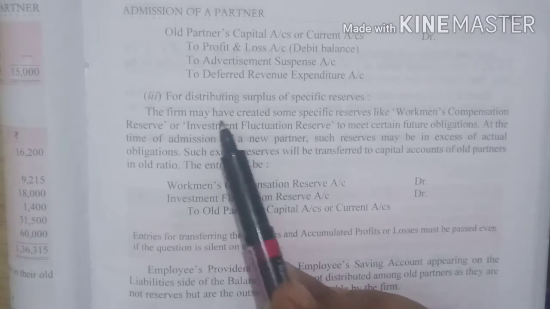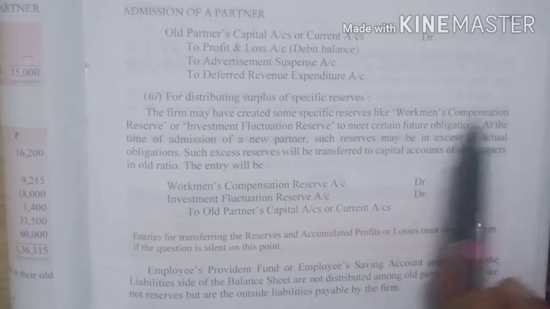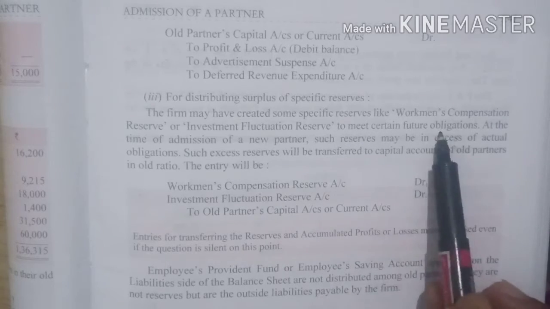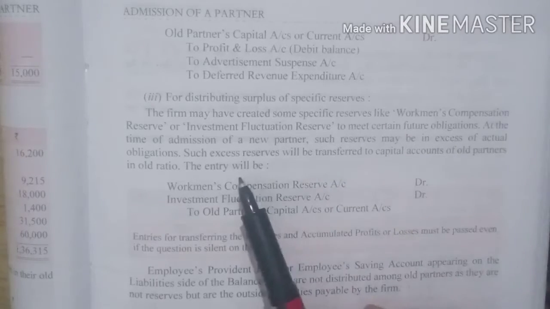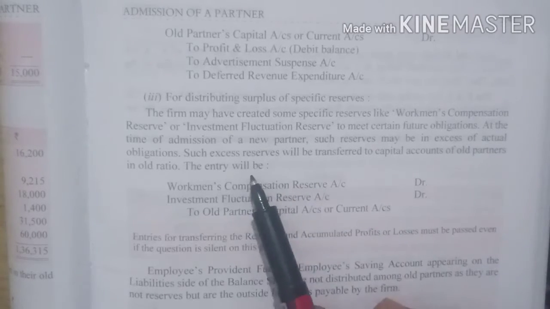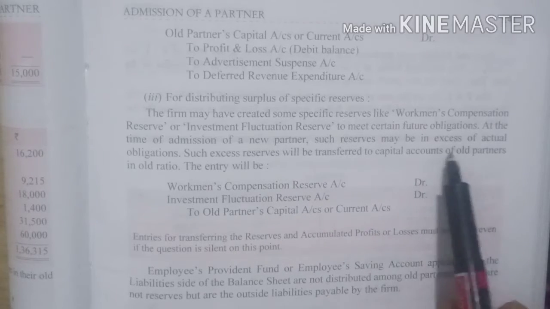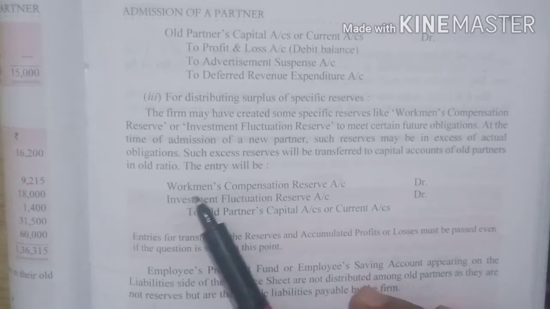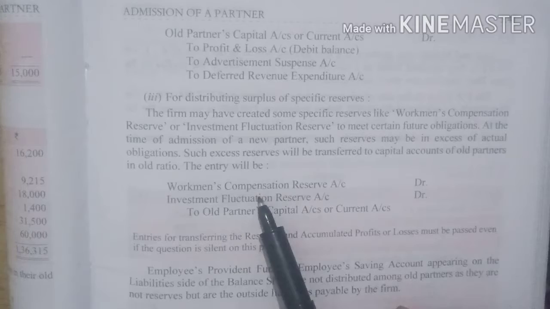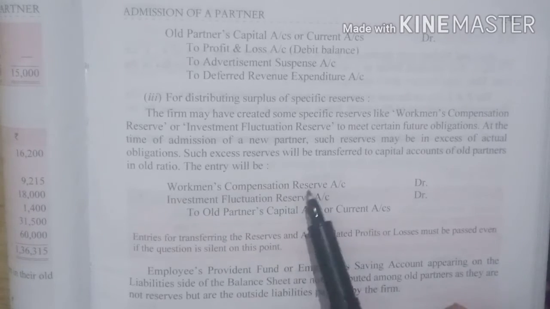The firm may have created some specific reserve like workmen compensation reserve or investment fluctuation reserve to meet certain future obligations. At the time of admission of a new partner, such reserve may be in excess of the actual obligation. Such excess reserve will be transferred to the capital account of old partners in the old ratio. What will be the entry for that? Workmen's compensation reserve account, investment fluctuation reserve account. Now these are the two.